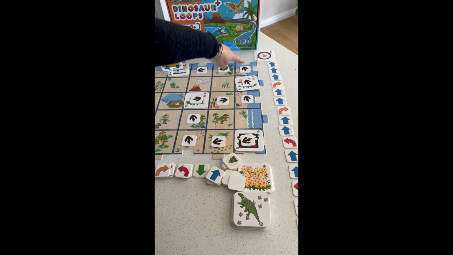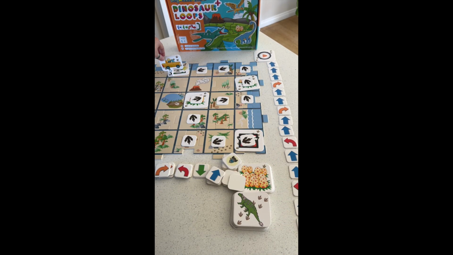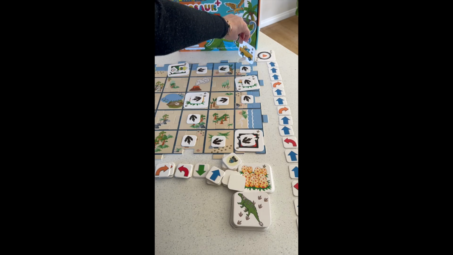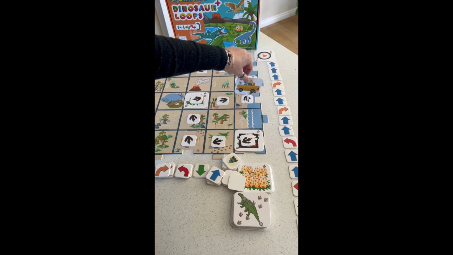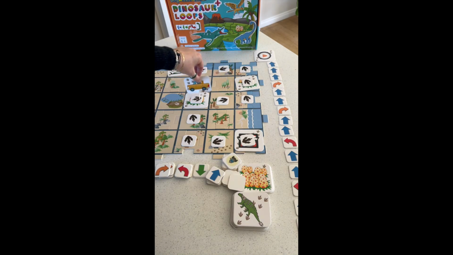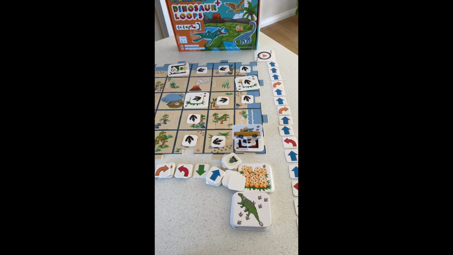And what we do then is get a student to read through the commands and another student to follow. So hopefully, fingers crossed, this will work. Forward, forward, forward, right turn, forward, forward, right turn, forward, forward, left turn, forward, forward, left turn, forward, forward. And so you can see I've been successful with the sequential algorithm.